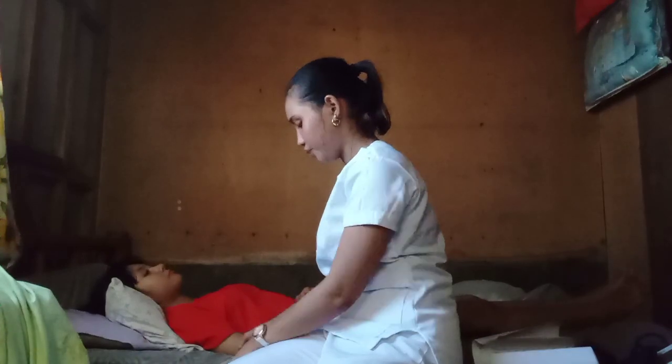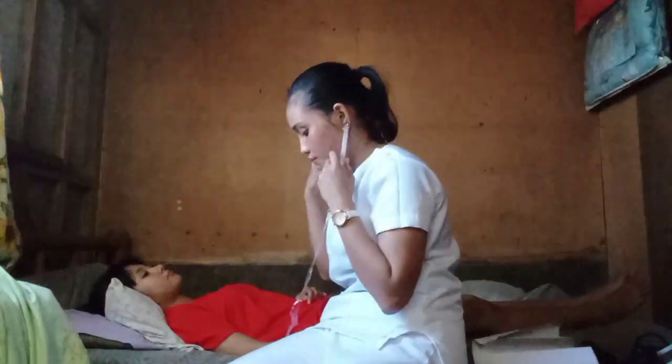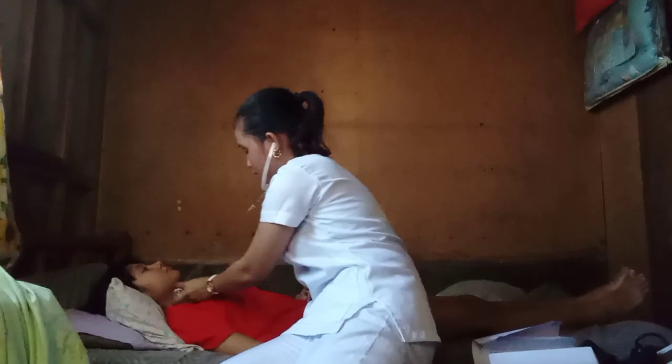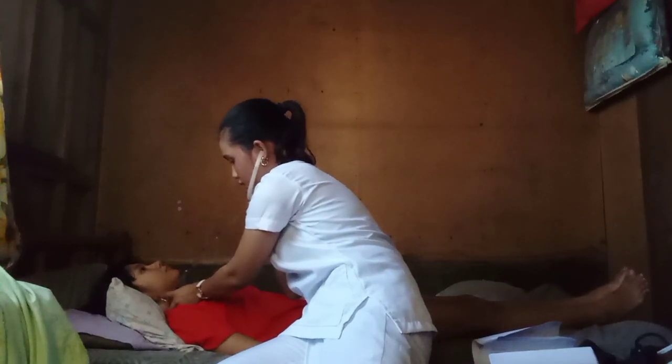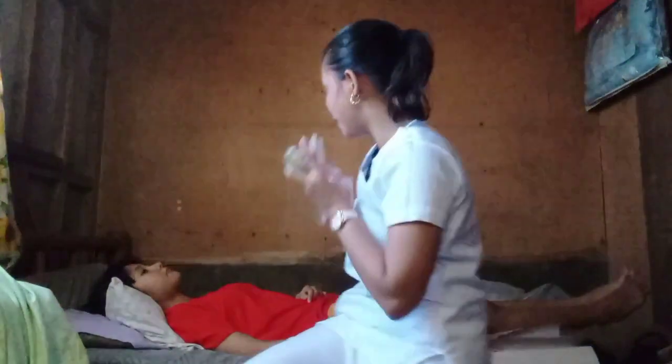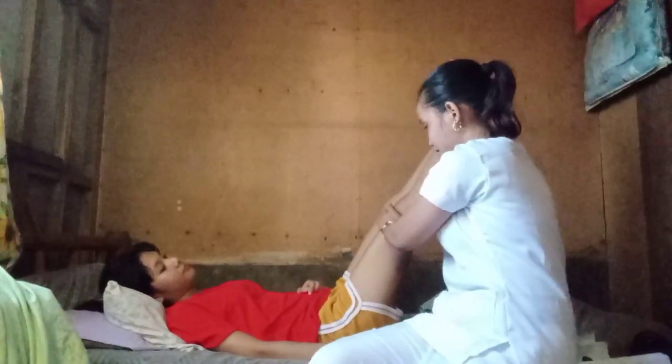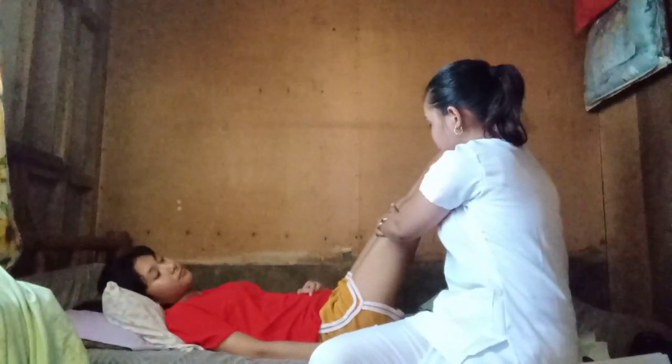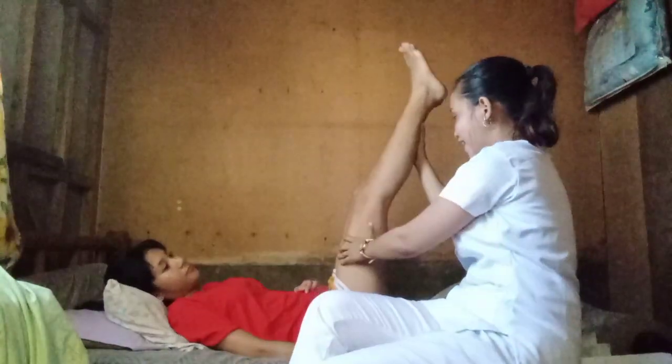To evaluate arterial insufficiency of the extremities, we have to elevate the legs above the heart. So ma'am, can we elevate these? And straight. Pwede na straight. Please. Pwede mo siya ma'am straight. And like that.